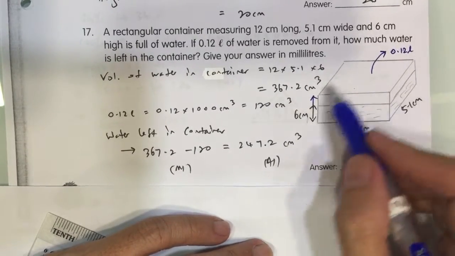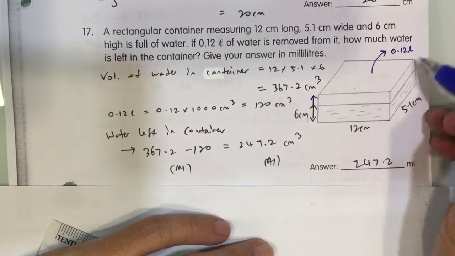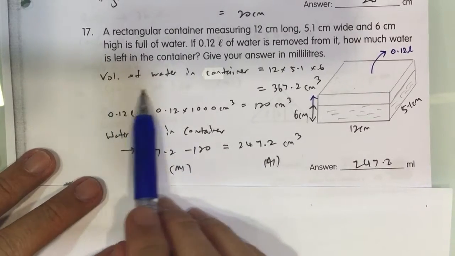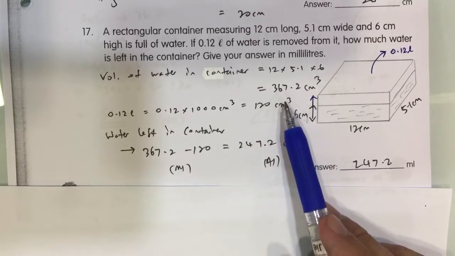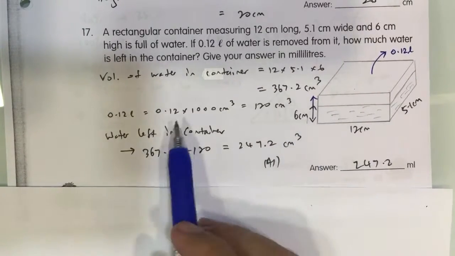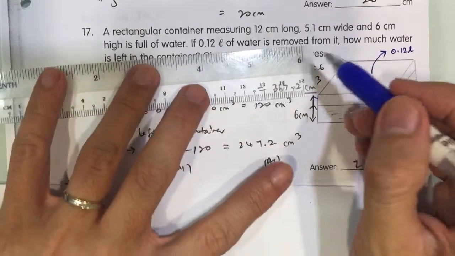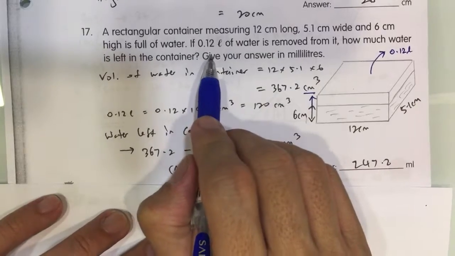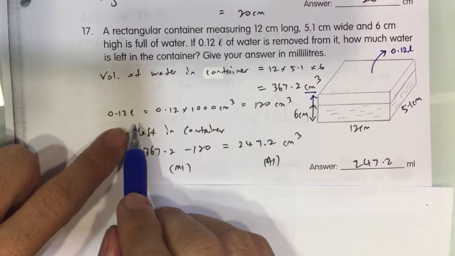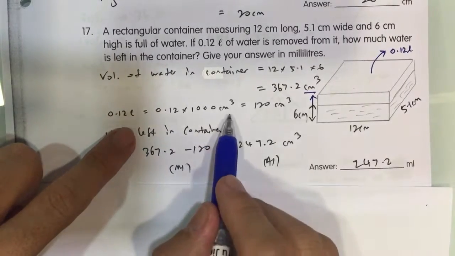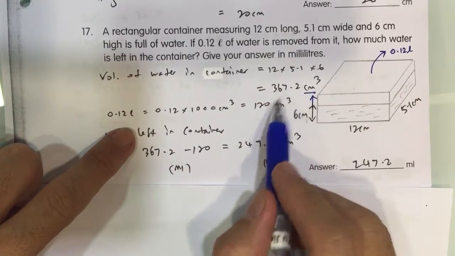So you take the total volume and subtract away 0.12 liters. The amount of water in the tank is 12 times 5.1 times 6. You have 367.2, and bear in mind this is in centimeter cube. The amount of water removed is 0.12 liters. So you must be consistent in your unit, and therefore I must convert the 0.12 liters to cm cube. I times 1000, I have 120 cm cube. So now I can minus.